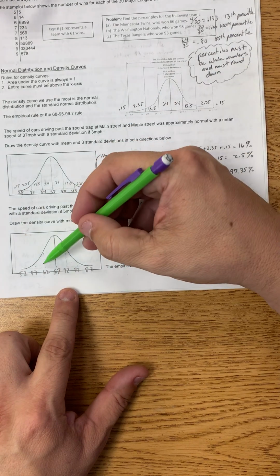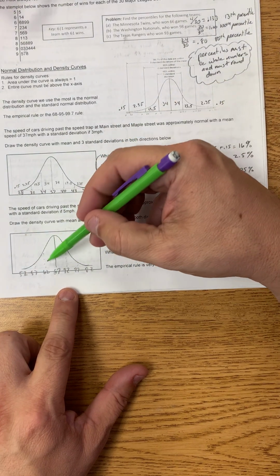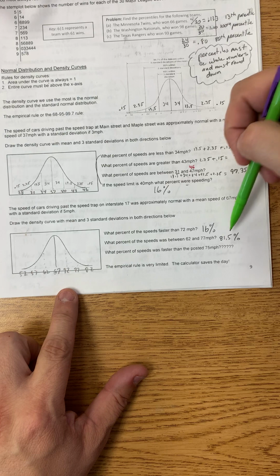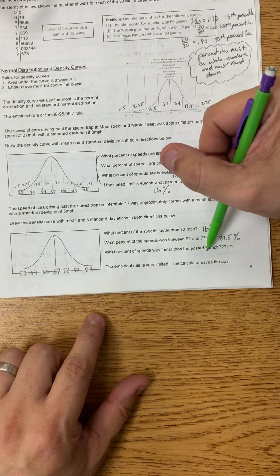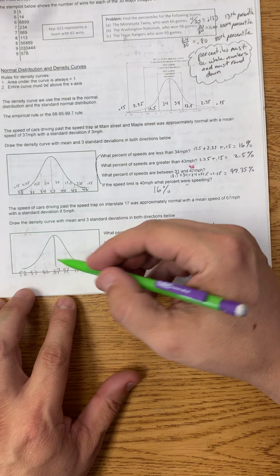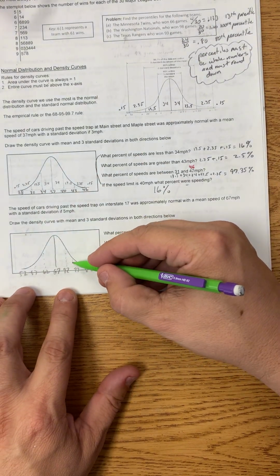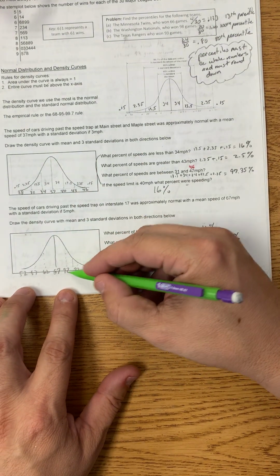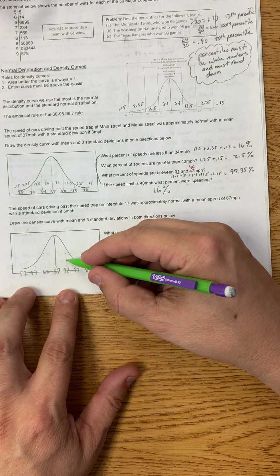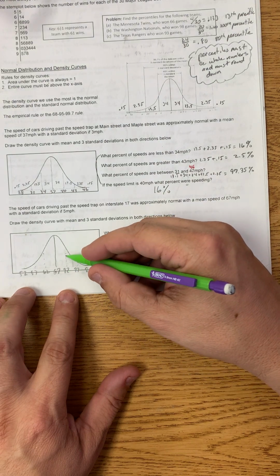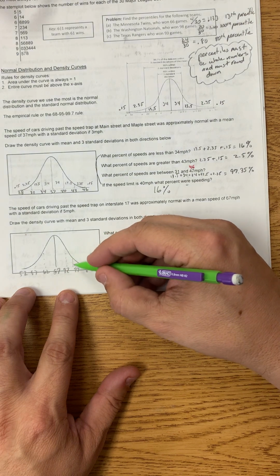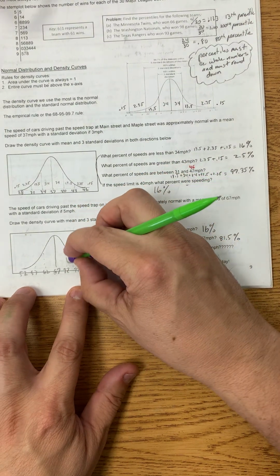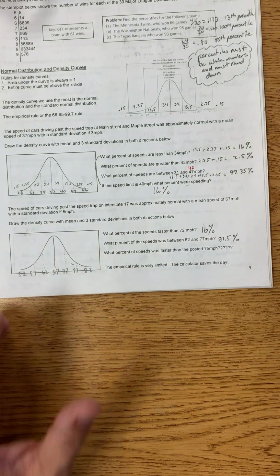What percentage are between 62 and 77? 34 plus 34 plus 13.5. Now it says, what about the speeding? Speeding is 75 miles an hour. Now, when I go to 75 miles an hour, that's right here. That's not in one of these. And even though I know this piece right here has 13.5%, it's not consistent. This piece is larger than this piece is. So there's no way to use the empirical rule to figure that out.